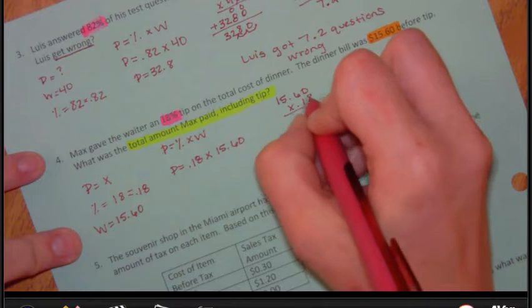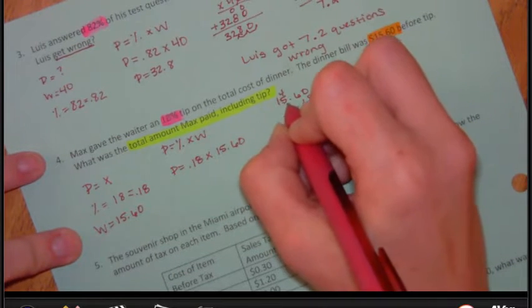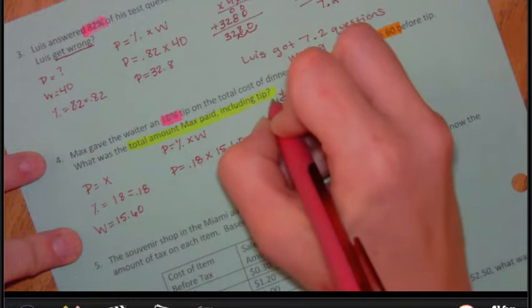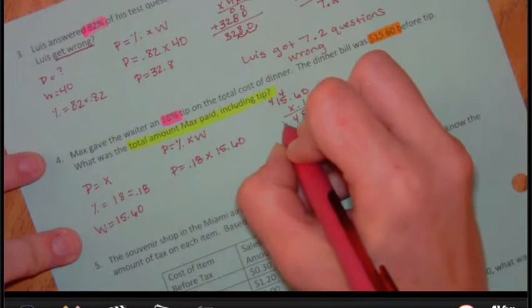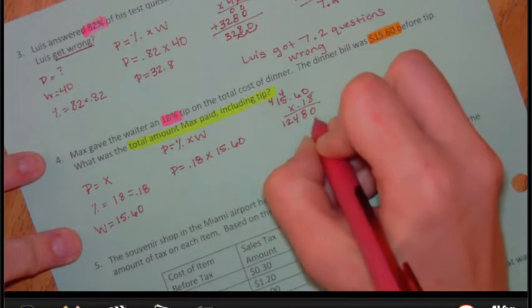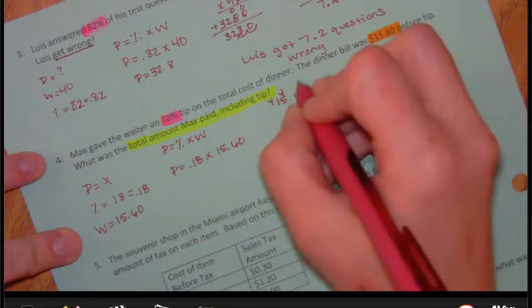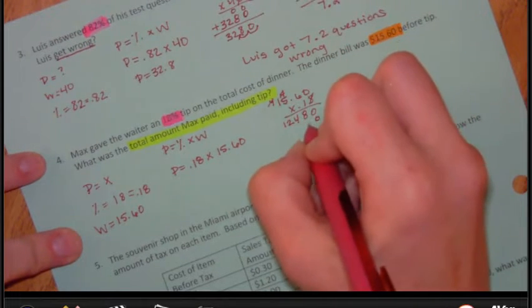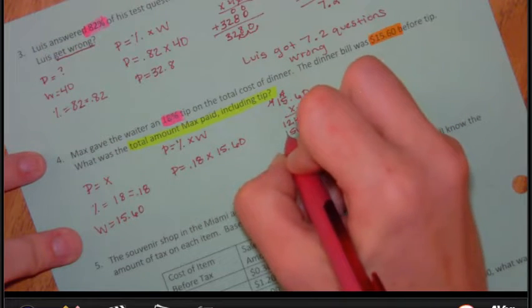All right, 15.60 times 0.18. 8 times 0 is 0. 8 times 6 is 48. 8 times 5 is 40, plus 4 more is 44. 8 times 1 is 8, plus 4 more is 12. Done with the 8, placeholder. Sorry, let me check that. 1 times 0 is 0. 1 times 6 is 6. 1 times 5 is 5. 1 times 1 is 1.